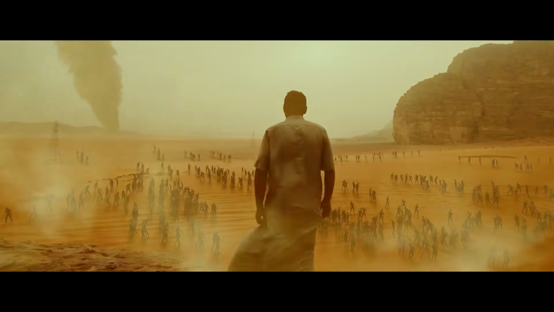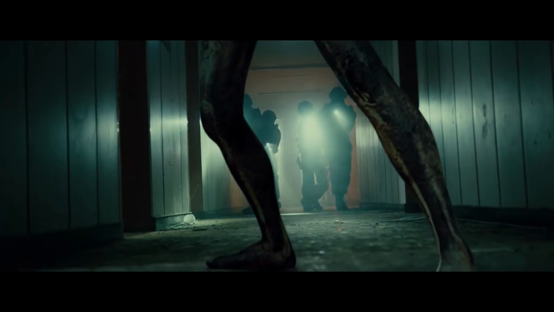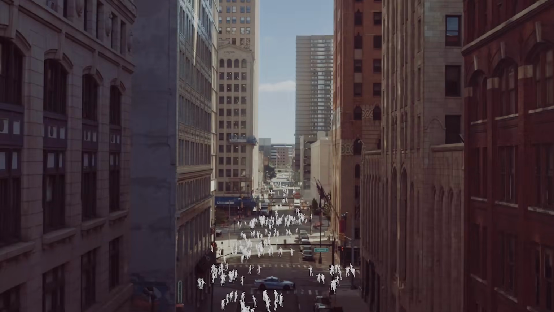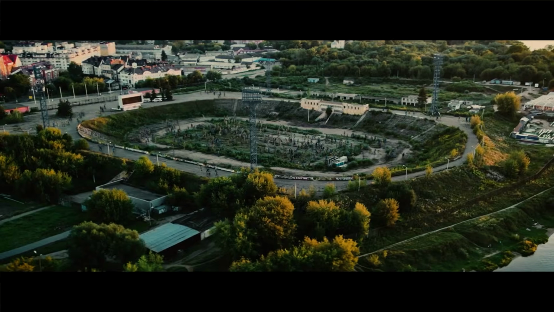And honestly, I think this is one of the best tools for creating cinematic shots or interesting VFX sequences, all in Blender. And it can help you generate hundreds of animated characters and do it much faster.